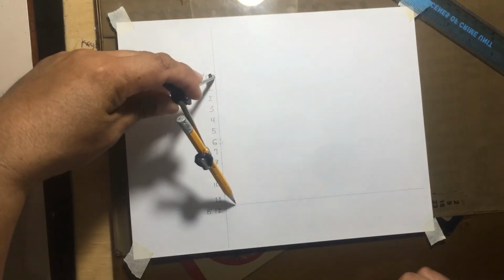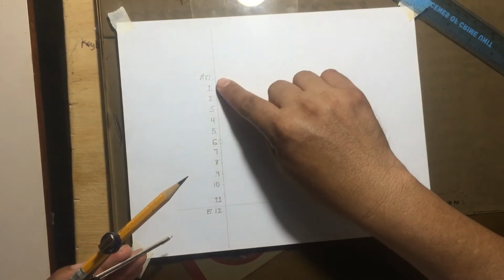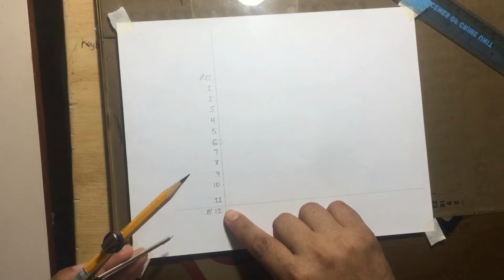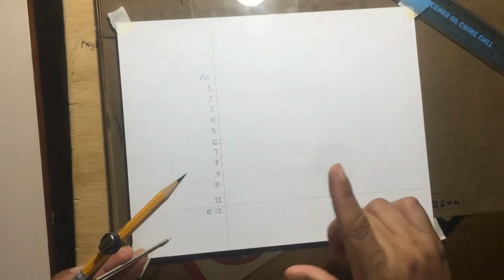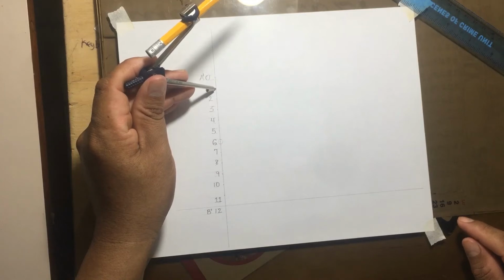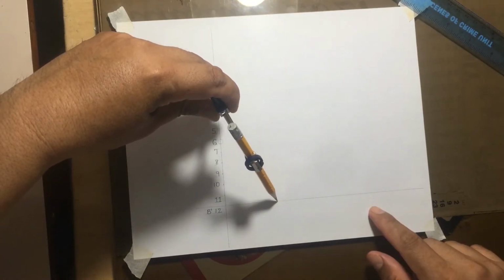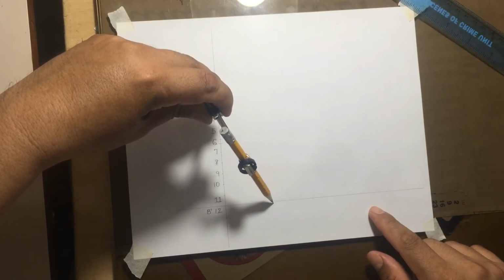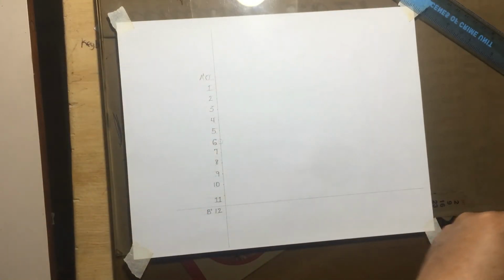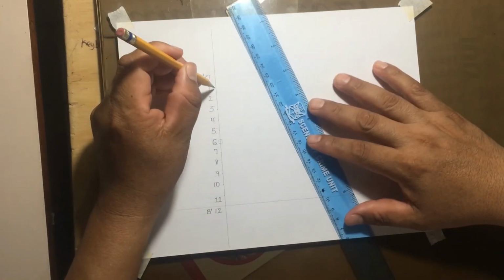If I scribe from 0, this is 12, so I know the midpoint is 6, so that's okay. So I need to move on now to 1. I set at 1 and I scribe wherever it intersects this baseline, and that's my first point. So this is what I join with 1.